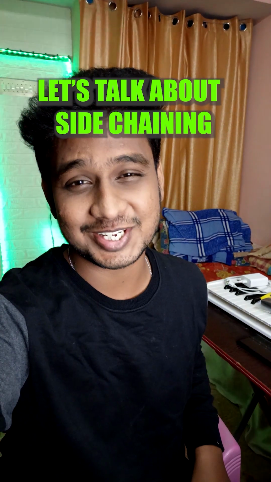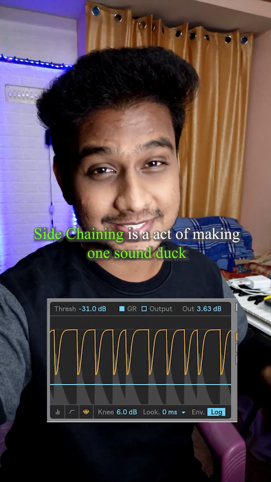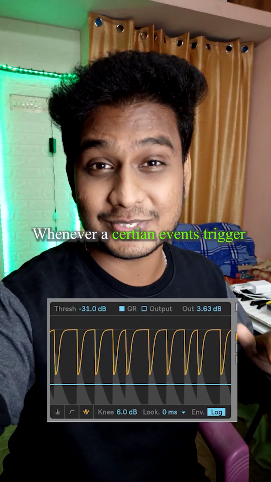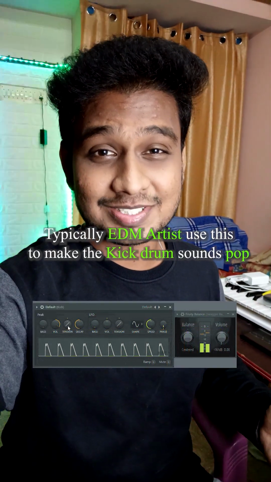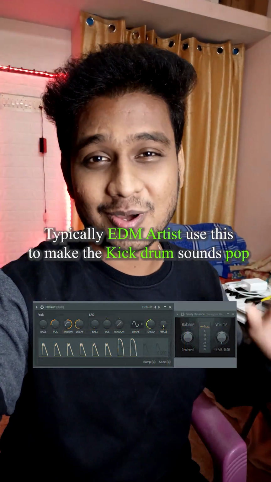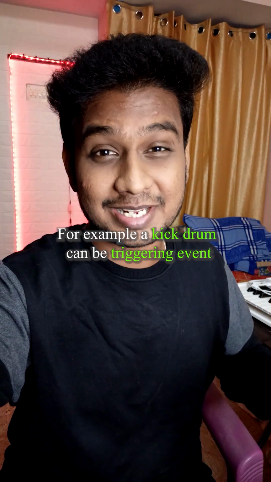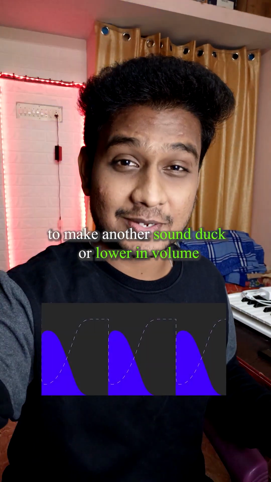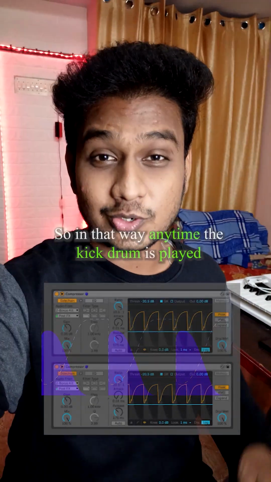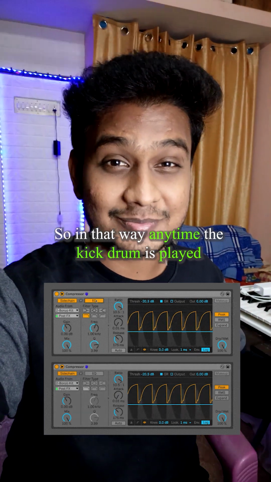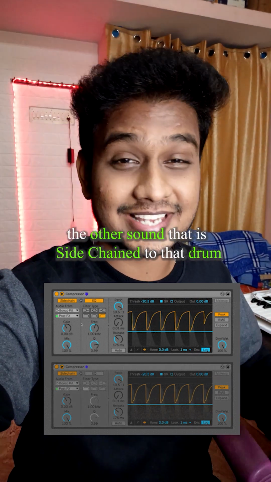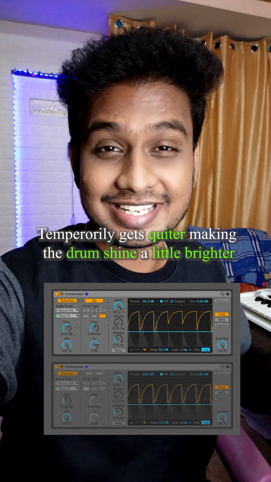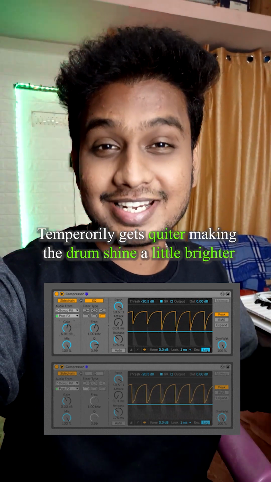Let's talk about sidechaining. Sidechaining is the act of making one sound duck whenever a certain event triggers. Typically, an EDM artist will use this to make the drum sounds pop. For example, a kick drum can be a triggering event to make another sound duck or lower in volume. So in that way, whenever a kick drum is played, the other sound, which is sidechained to the kick drum, temporarily gets quieter, making the drum shine a little brighter.